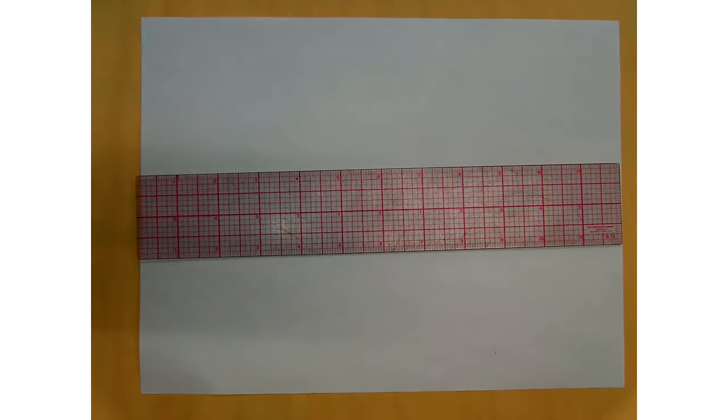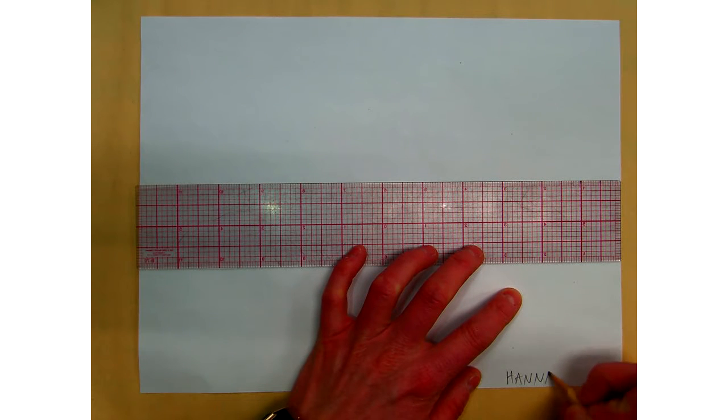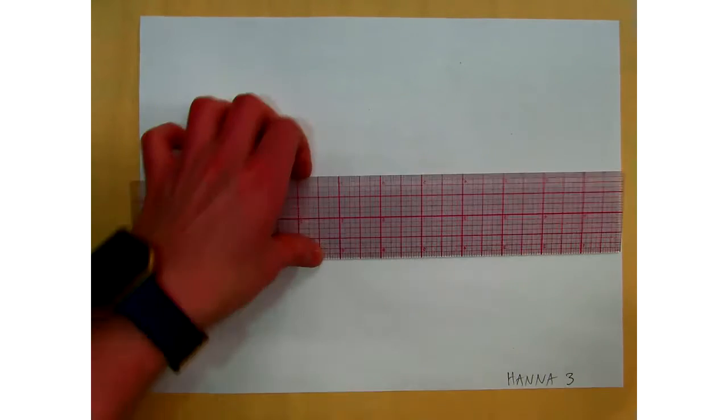So to start off with two-point perspective, what we're going to do is draw some boxes in two-point perspective. Roughly in the middle of your paper, make sure you put your name on the bottom of your paper and your class ID.